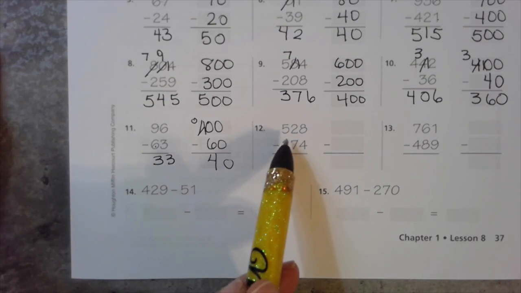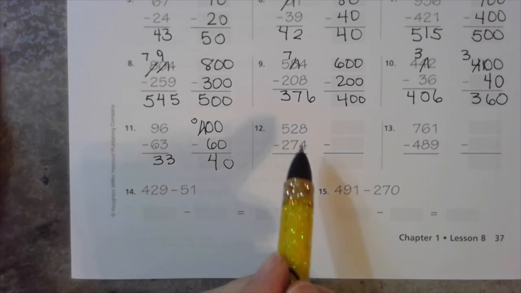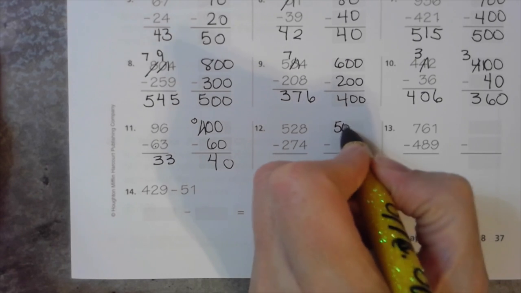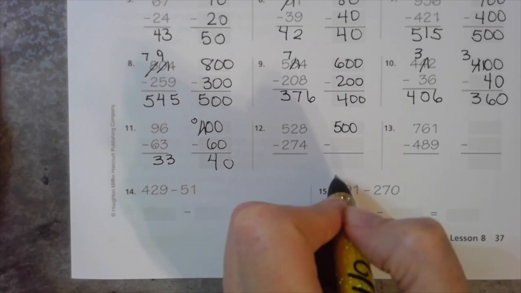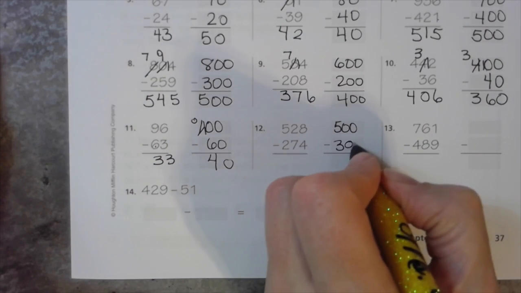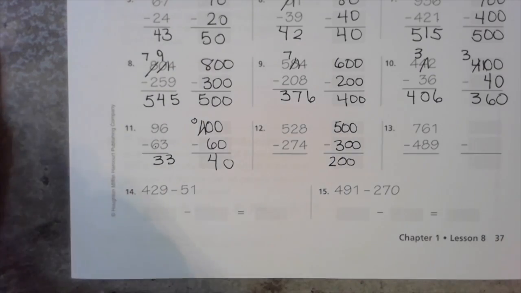Okay. 528 minus 274. We need to round these numbers. 528 rounds to 500. 274 rounds to 300. 500 minus 300 is 200.